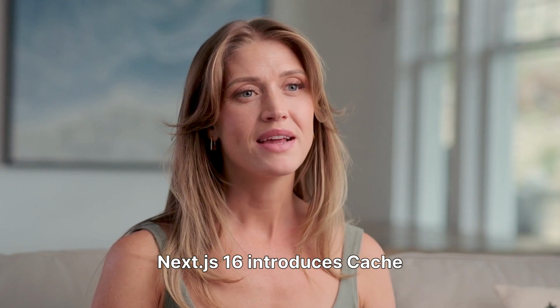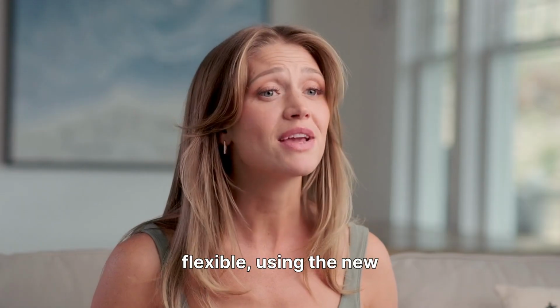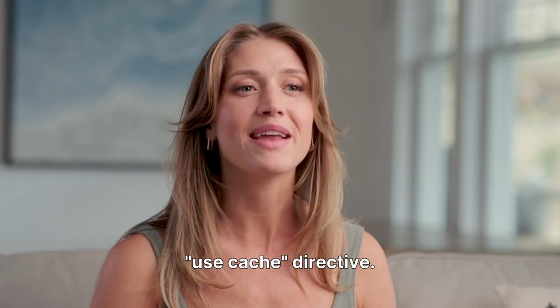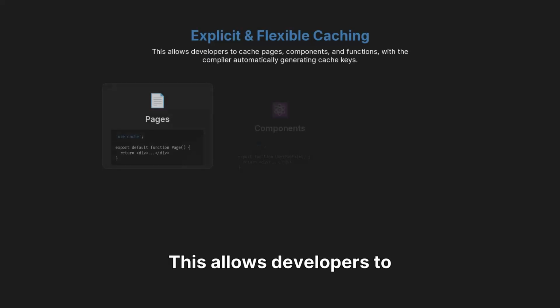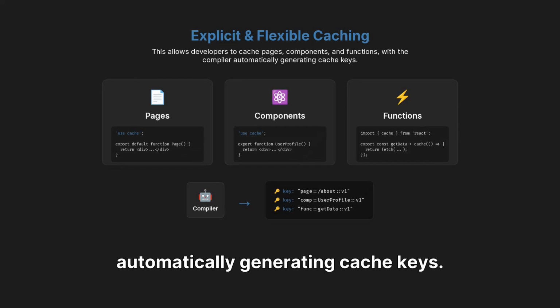Next.js 16 introduces cache components designed to make caching more explicit and flexible using the new use cache directive. This allows developers to cache pages, components, and functions, with the compiler automatically generating cache keys.